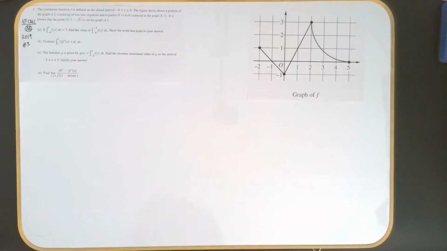And welcome back, AP Calc students. Time for another FRQ, free response question from an old AP exam. The question we're looking at today is from 2019, and this is question number 3.